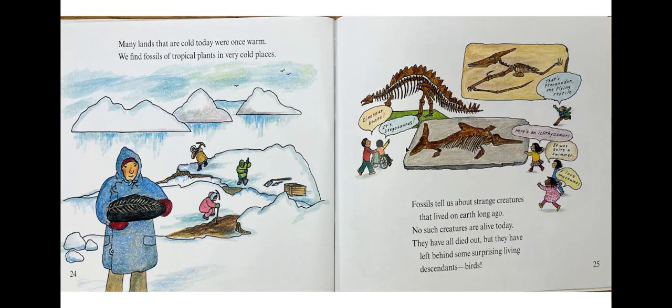Dinosaur bones, it's a Stegosaurus. That's a pteranodon, the flying reptile. It's an ichthyosaur. It was quite a swimmer. I love museums.